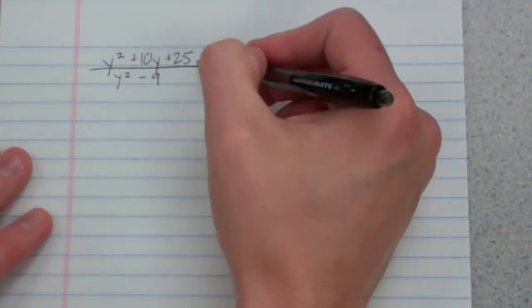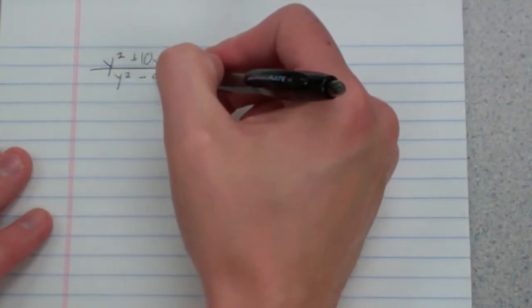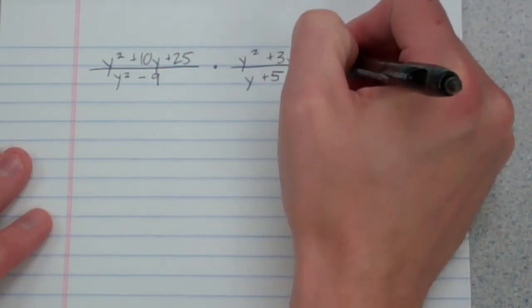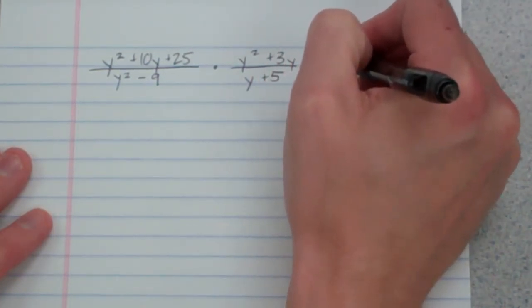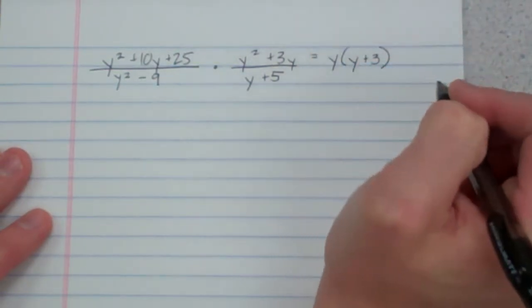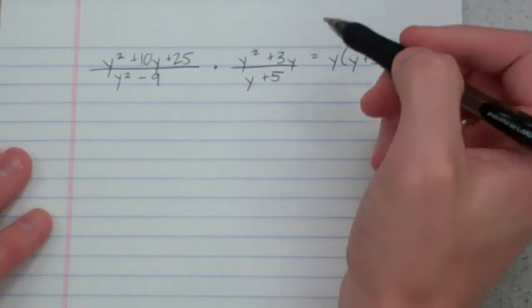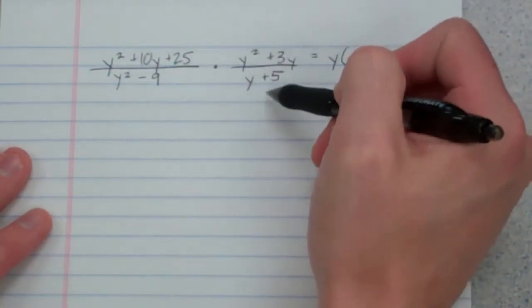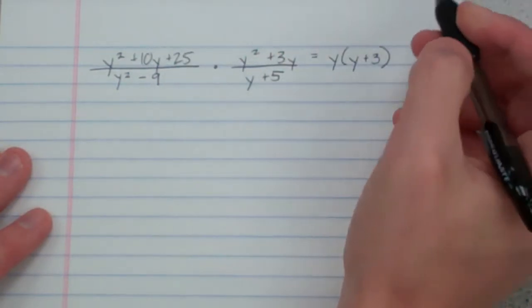So I can't factor anything out of here or here, but I do know that this is the same as y times y plus 3. So I'll just set that right there. And now I need to factor every single term that I can, or every trinomial or binomial that I can.